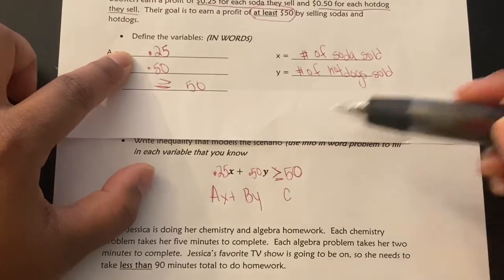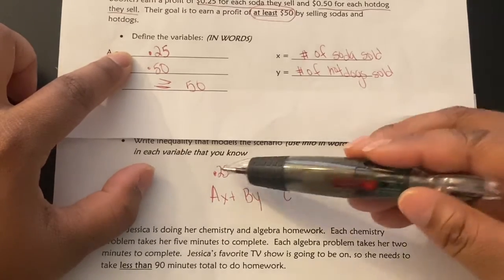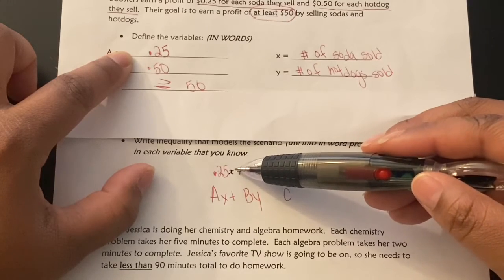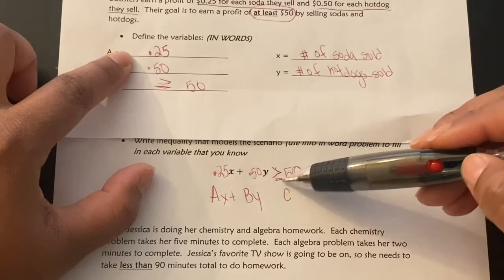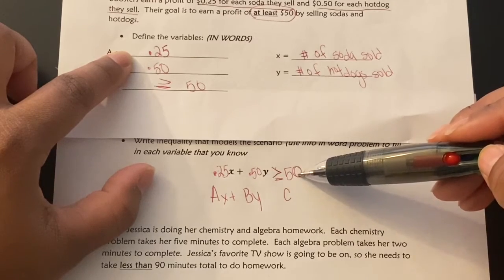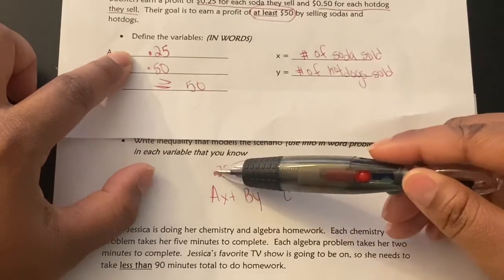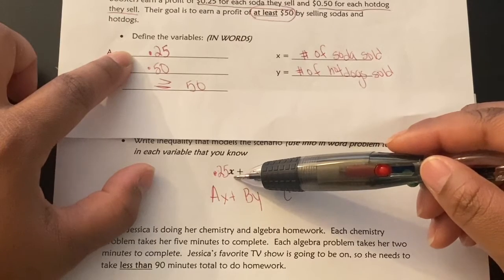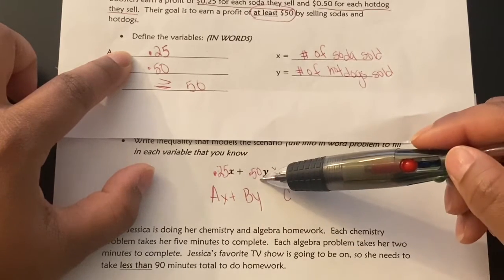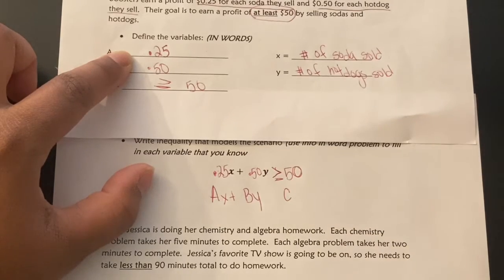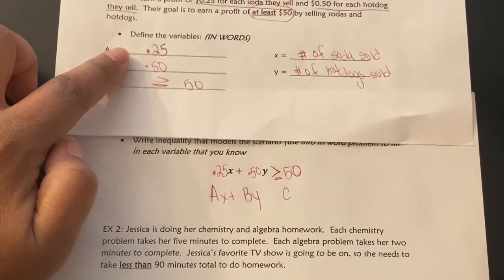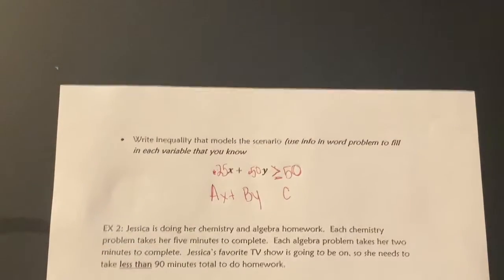So we create our inequality: 0.25 times X plus 0.5 times Y is greater than or equal to 50. Another way to say this is 25 cents times the number of sodas sold plus 50 cents times the number of hot dogs sold has to be greater than or equal to $50. Okay. Another example.